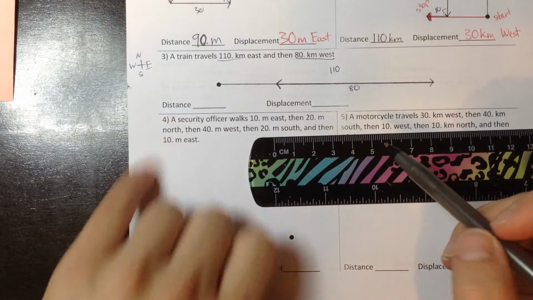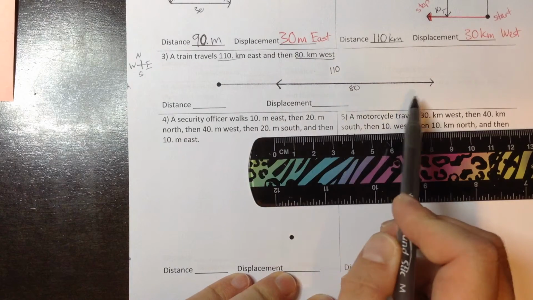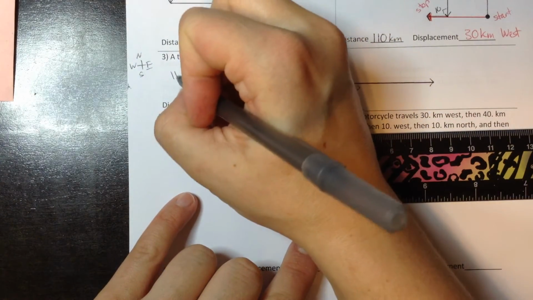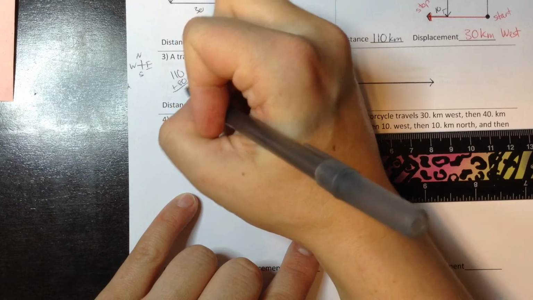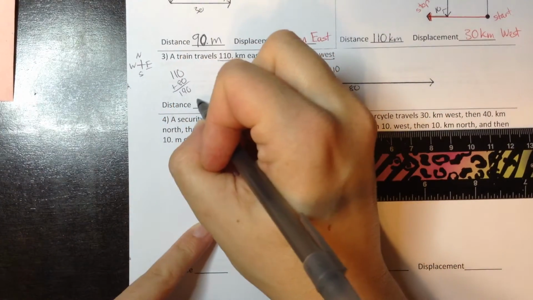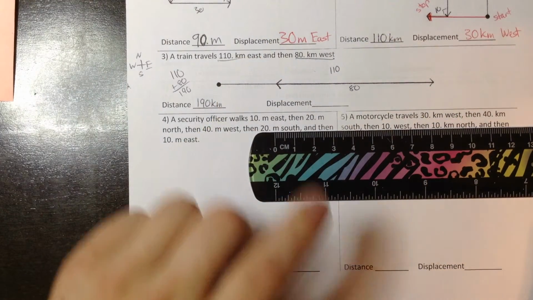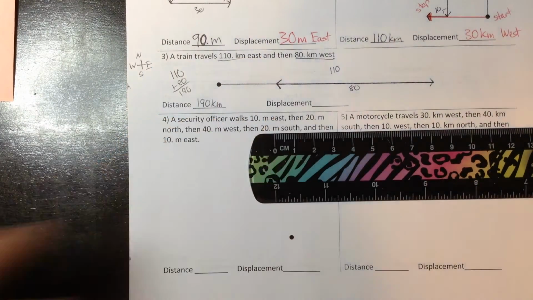Alright, what's the distance? The train went from here all the way to there and then to there. How far did the train travel? Well, 110 plus 80 gives us 190. So that's your distance, 190 kilometers. Direction does not matter. Now displacement.